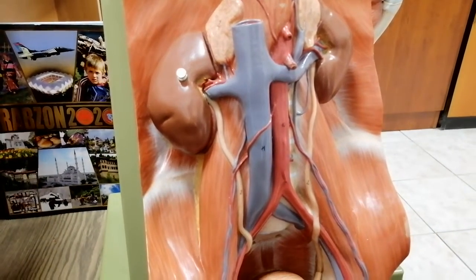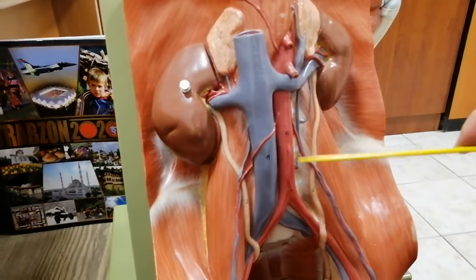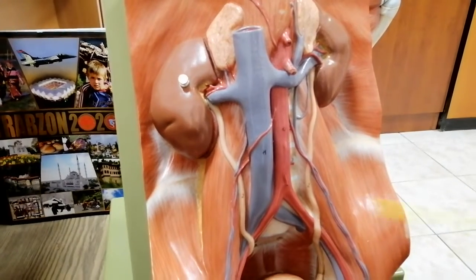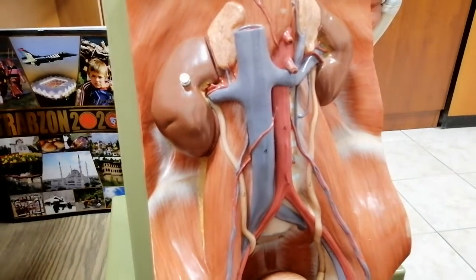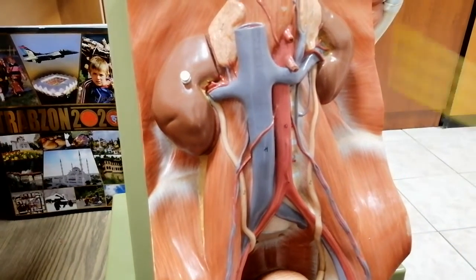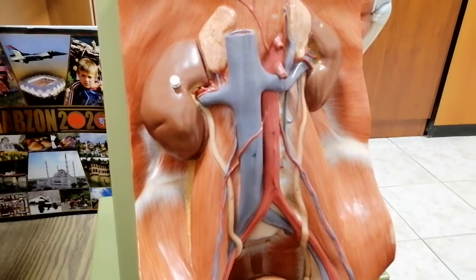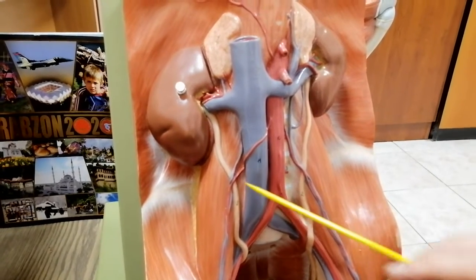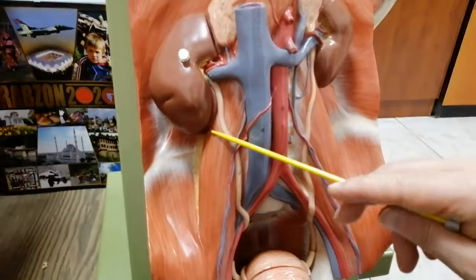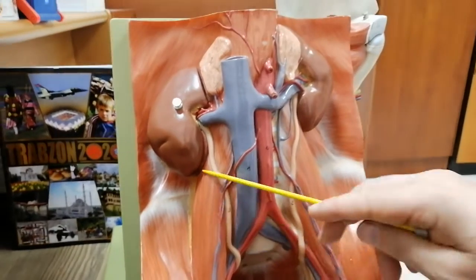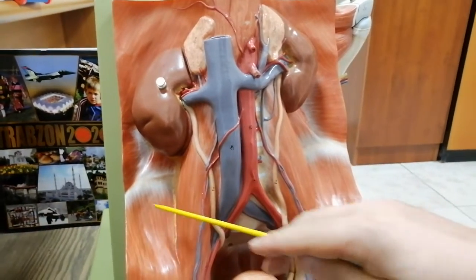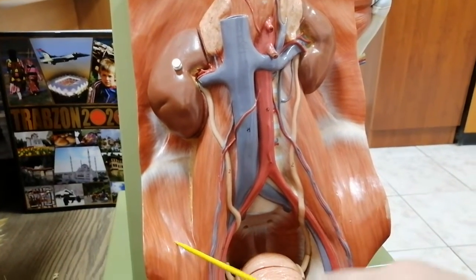In addition to these structures, the thoracic duct, which is not shown here, and the sympathetic trunk are also primarily retroperitoneal structures. What you see here is the psoas major muscle. This is the iliacus muscle.